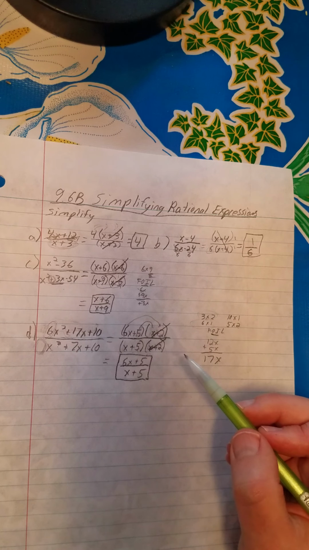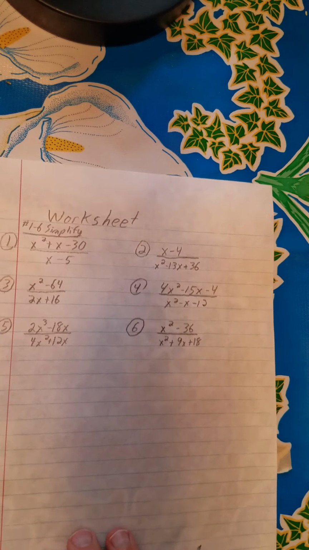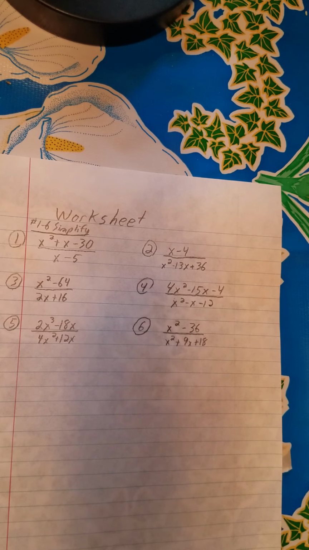That's the second lesson of the chapter. The worksheet that goes with that is right here. So this would have been Tuesday's assignment.